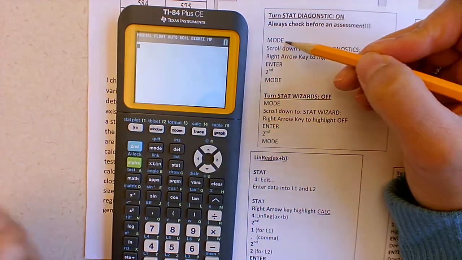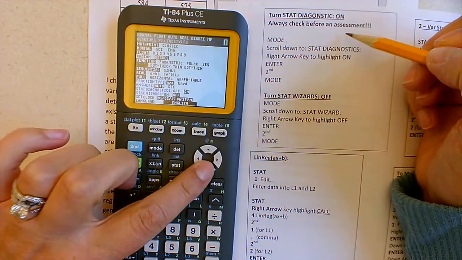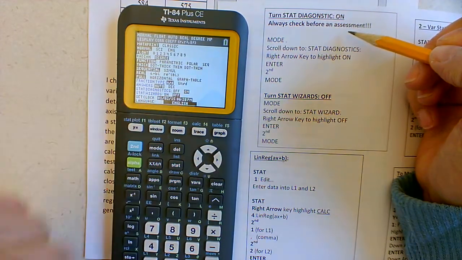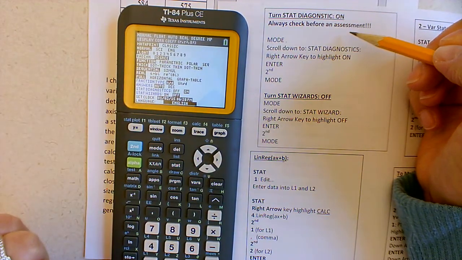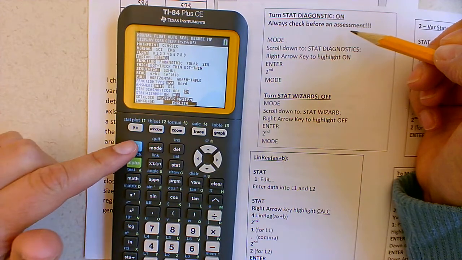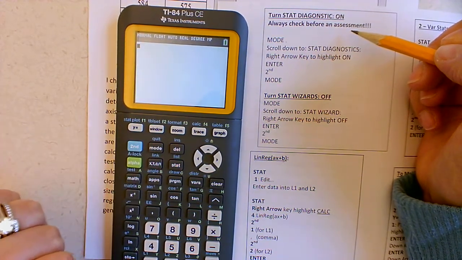Okay, so first we press mode, which is right here. Scroll down to stat diagnostics, and that's right by your stat wizard. You need to right arrow to highlight on, and then you press enter. Perfect, we turned our stat diagnostic on. Again, once it's on, it's usually on, and that will help us to get our R. Then we press second mode, and it's going to quit.